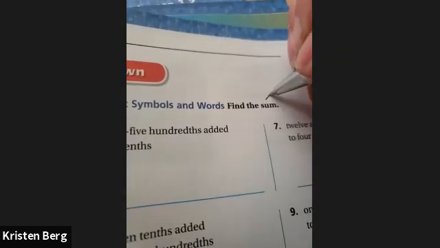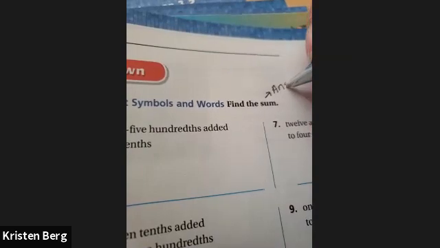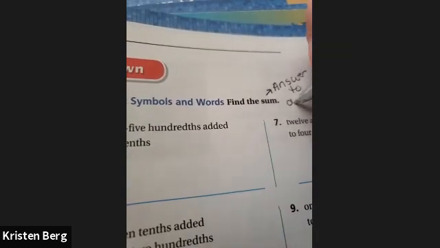All right, next. It just says find the sum. Remember, the sum means the answer to an addition problem.